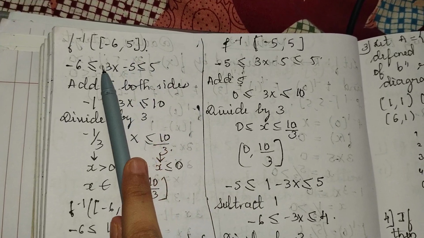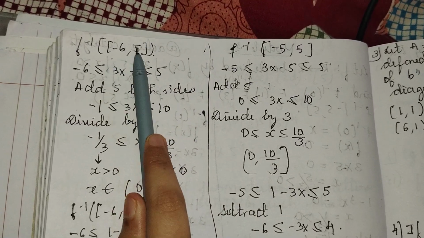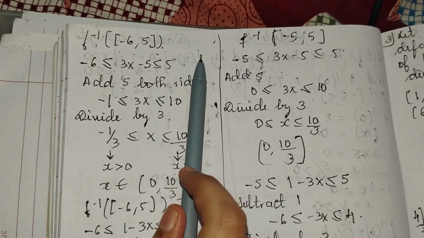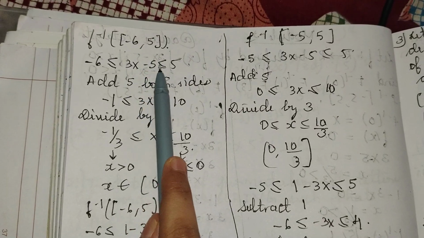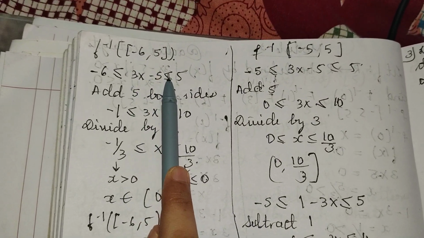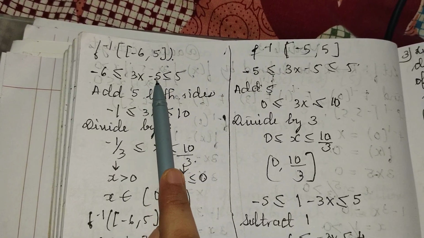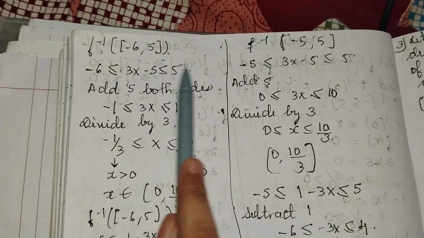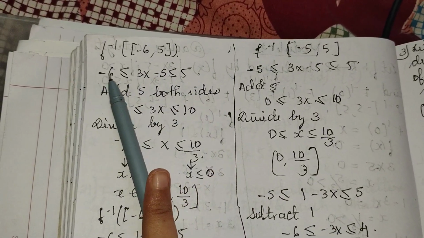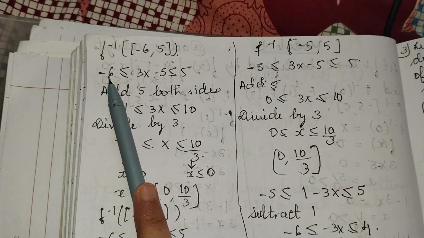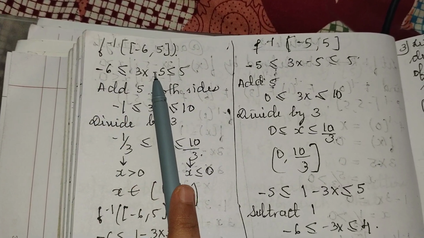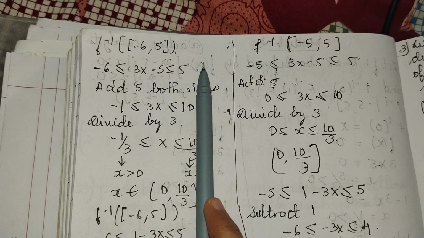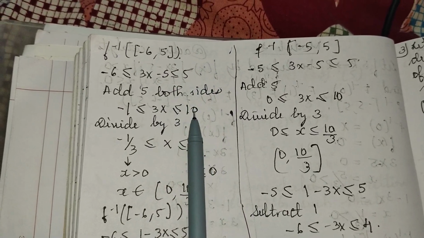Okay, simple. Write the given equation in between. Write the left hand side number here, the right hand side number here. Now, whatever is in the middle, you can see 3x and 5. So you have to remove this 5. In order to remove this 5, I can add 5 on both the sides. So minus 6 plus 5 will be minus 1. Here also you are adding 5. Minus 5 plus 5 will get cancelled, so it will be only 3x. Then 5 plus 5, because adding 5, will become 10.